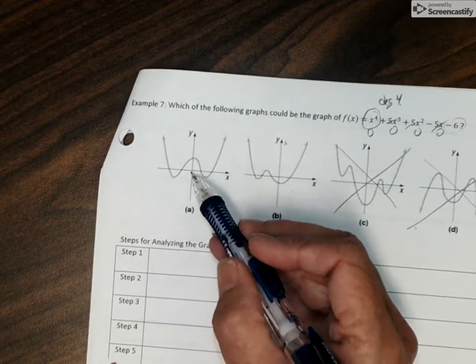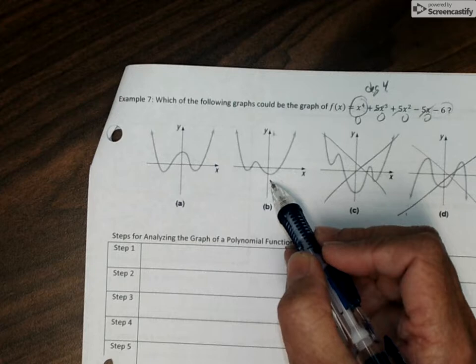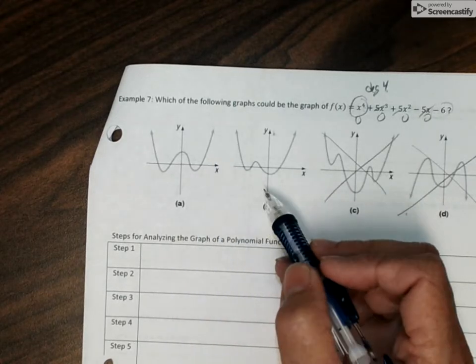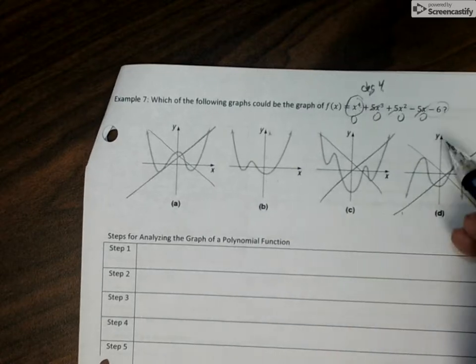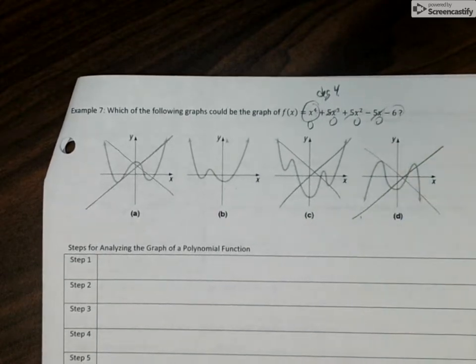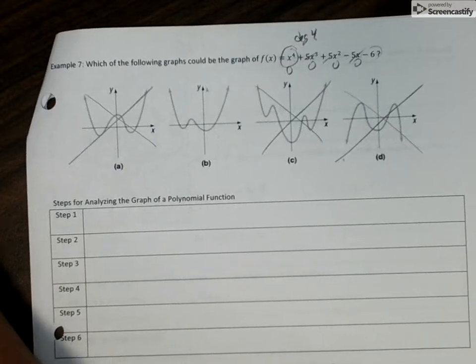This one has a positive y-intercept. This one has a negative y-intercept. And again, I don't care about the actual value, but that one was unacceptable because we know our y-intercept is negative 6. Okay, how do we use all this information?